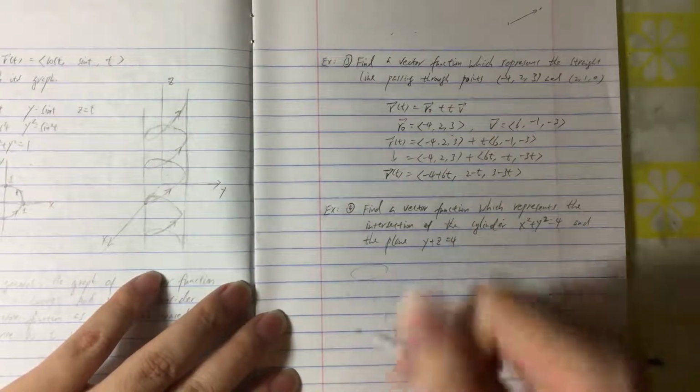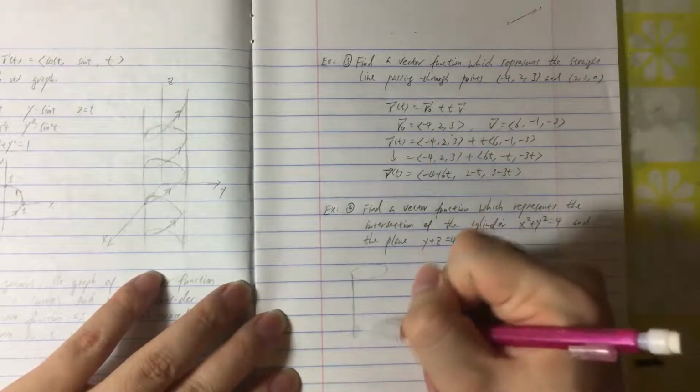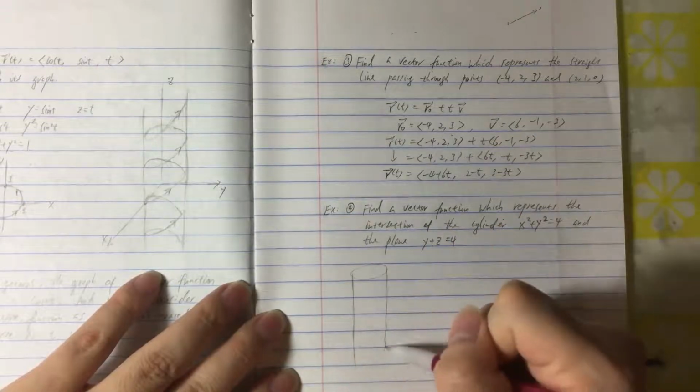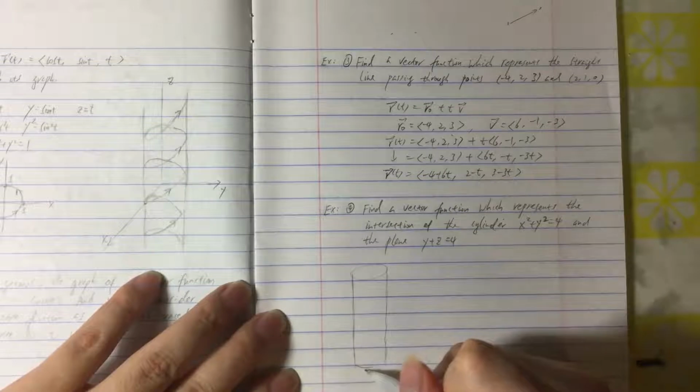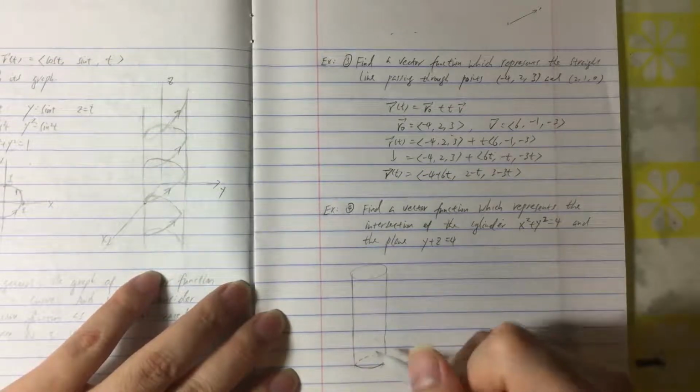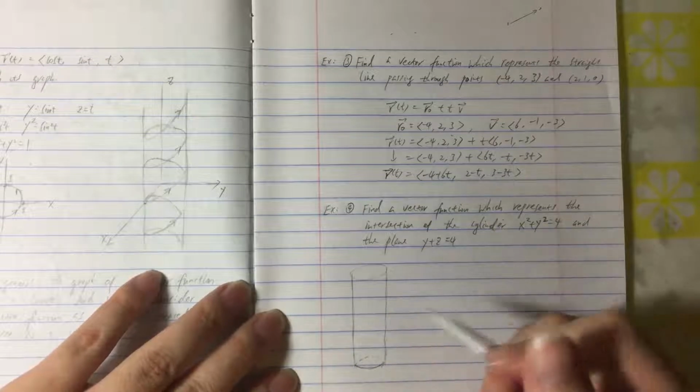A cylinder looks like this. That's a graph of a cylinder. A plane.